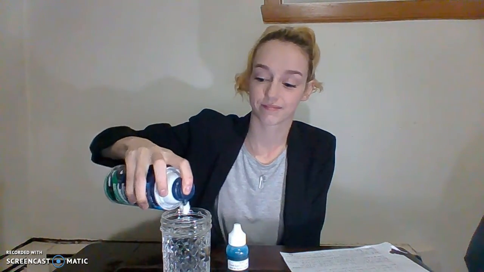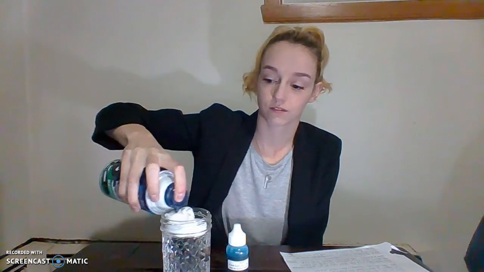So our next step is to put our shaving cream into our water. What do you think is going to happen when we put our shaving cream in? Let's find out. Okay, so we only want to do just one layer, probably close right to the top. Right, so now we have our clouds in our jar.